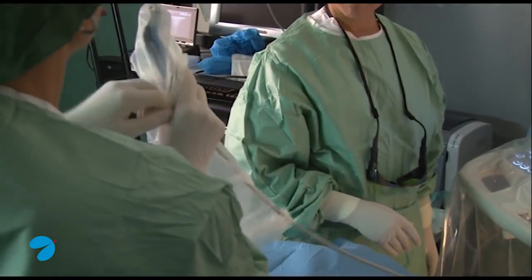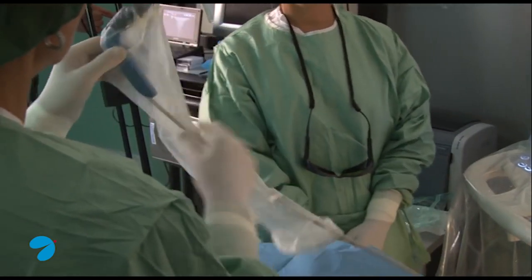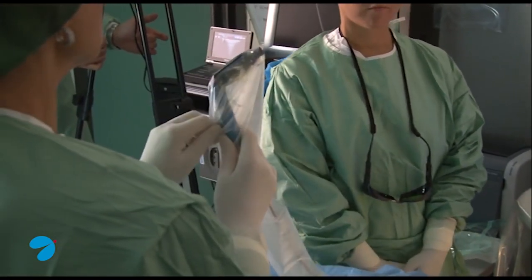In this phase, we proceed to prepare material and equipment indispensable for the laser ablation procedure.